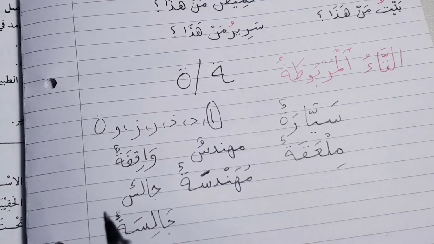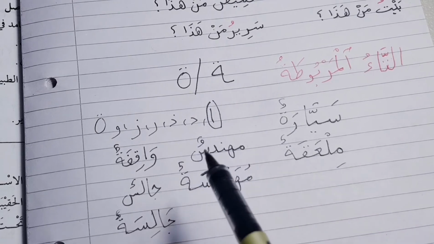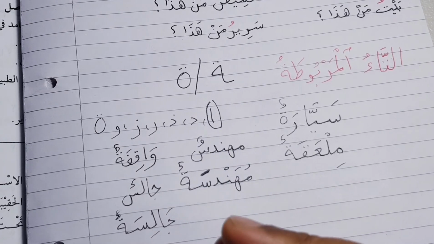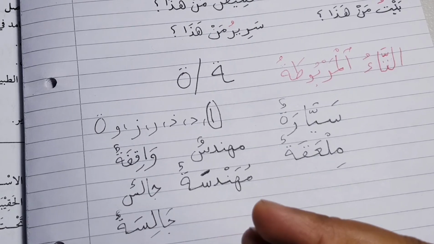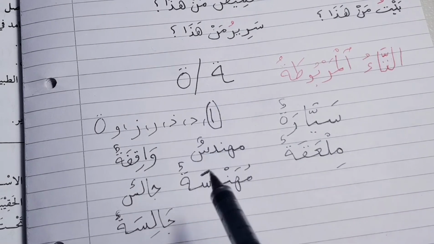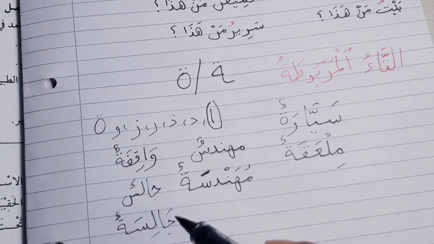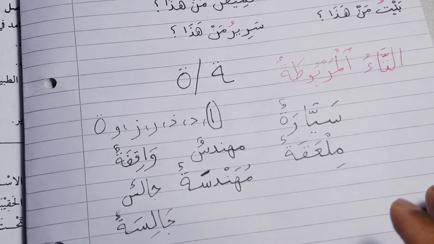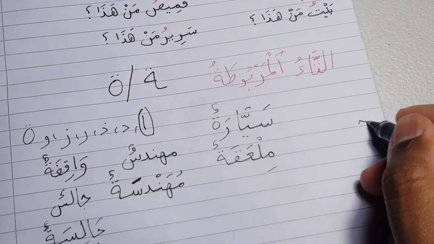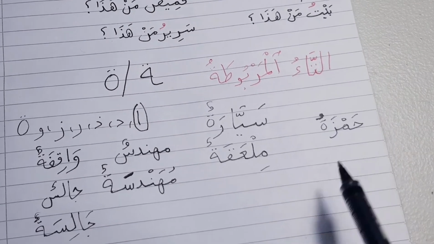This is a general rule. General rule means that there's going to be some exceptions. So there's some exceptions where a noun might have a ta marbuta, but it's still masculine, it's not feminine. Yeah? The first exception is if you see ta marbuta on a masculine name, on a man's name, it is obviously going to be indicating a masculine, because he's a masculine. Like for example, Hamza. This is a masculine's name, Hamza.